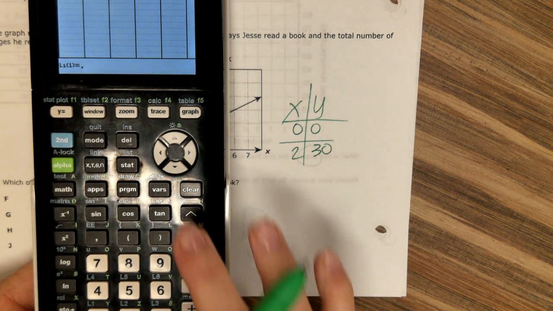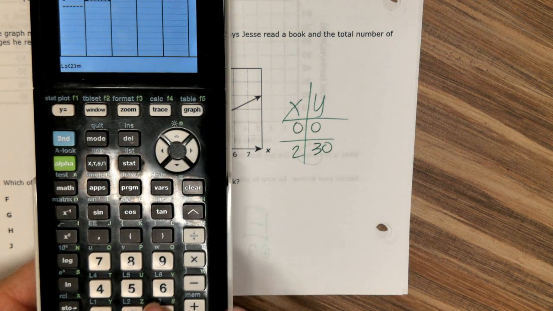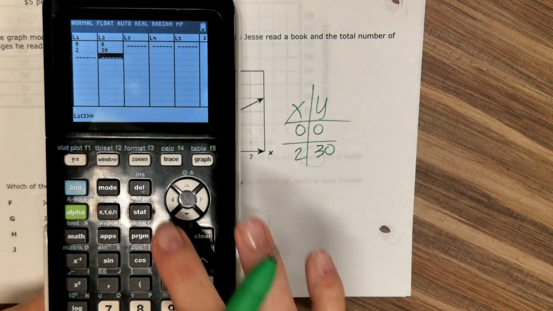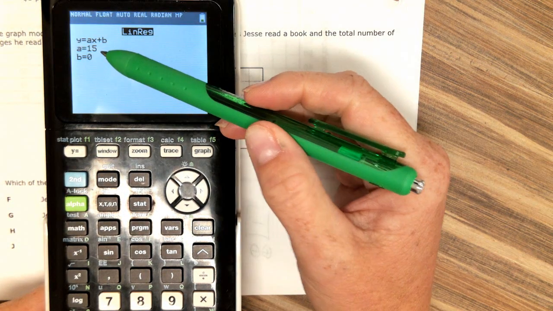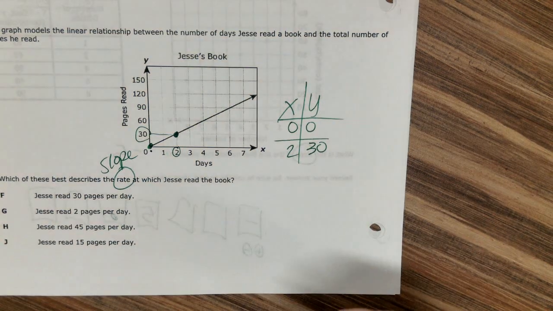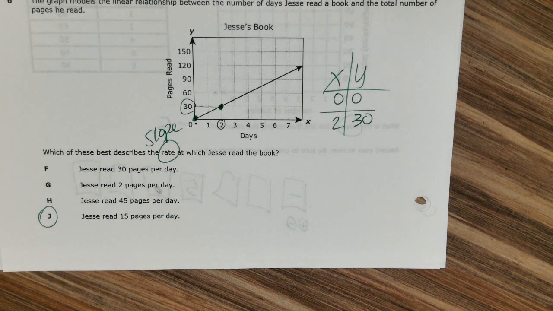So I have 0 and 2, and 0 and 30. Stat calc option 4. What is the slope? 15. So the answer was 15. Do y'all see how this whole test, pretty much stat can be used? Okay, there is no reason to not do well on this exam.